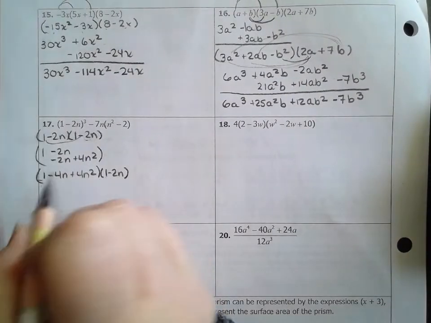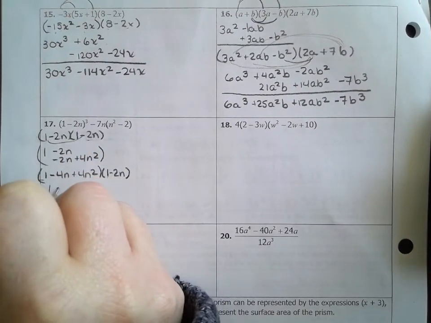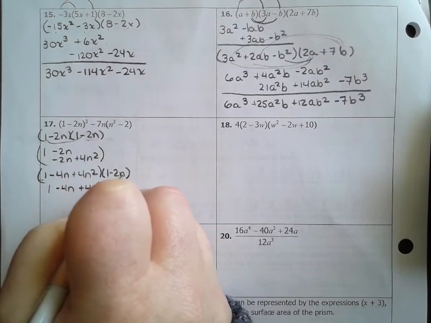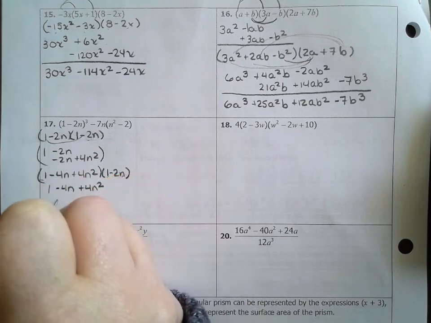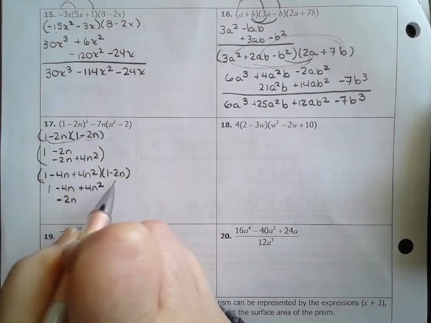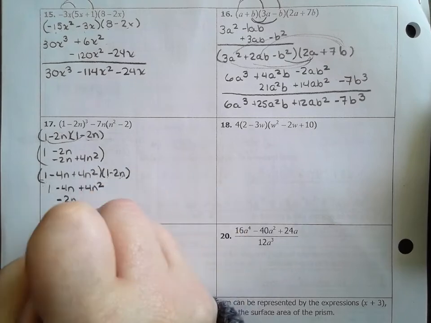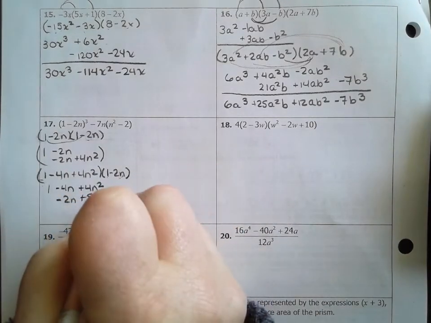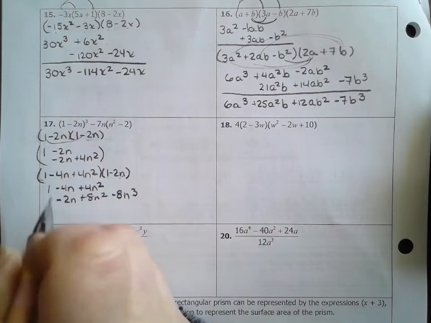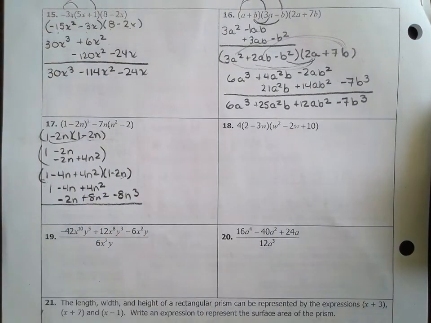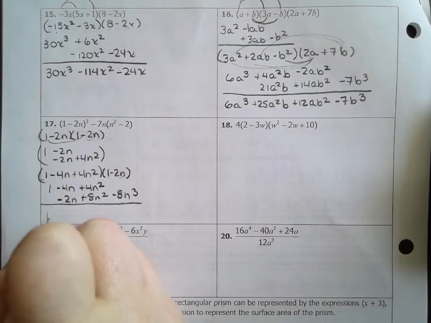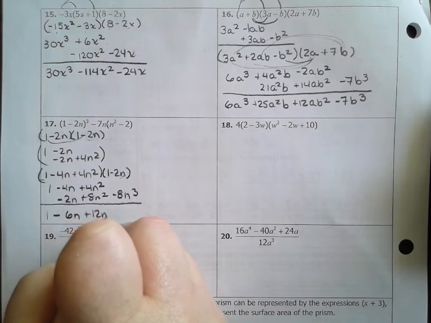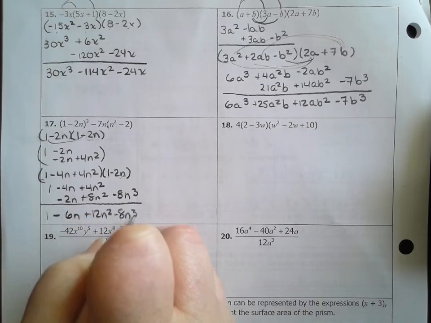So that becomes 1 minus 4n plus 4n squared. And this becomes minus 2n plus 8n squared minus 8n to the third. Okay, so I get 1 minus 6n plus 12n squared minus 8n to the third. Now that's just this part.